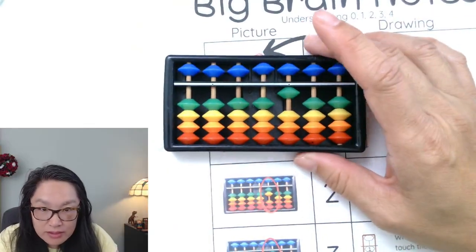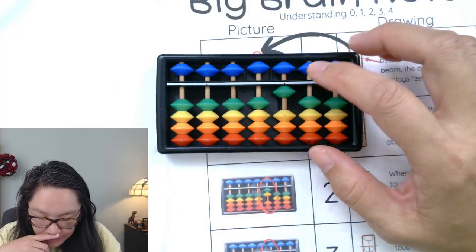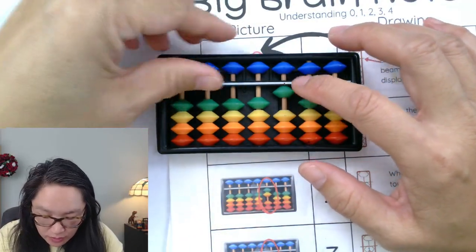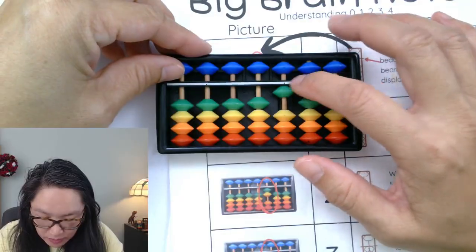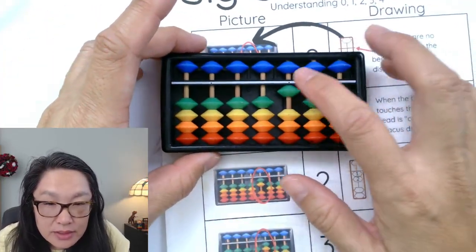This is one. How do I know this is one? This is one because this bead is touching the horizontal bar. This is the horizontal bar that counts all our beads.